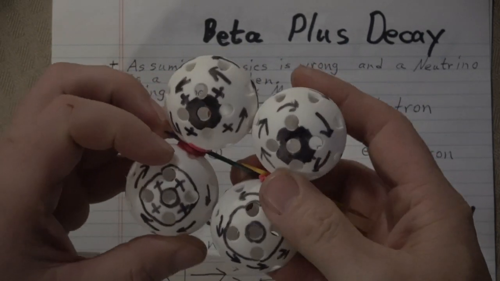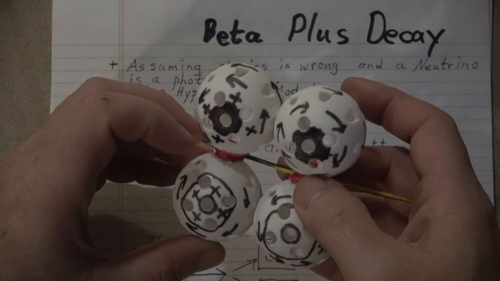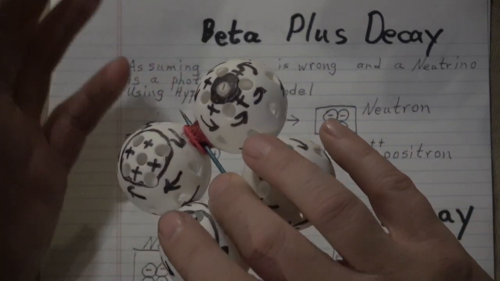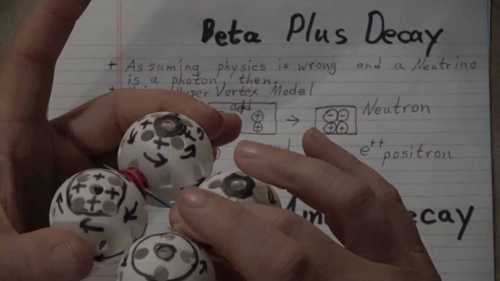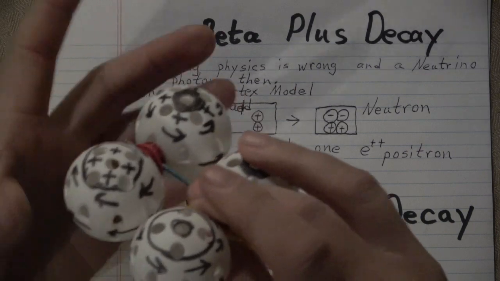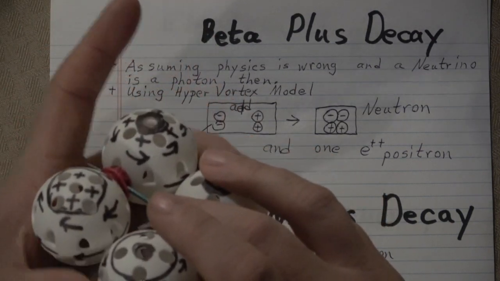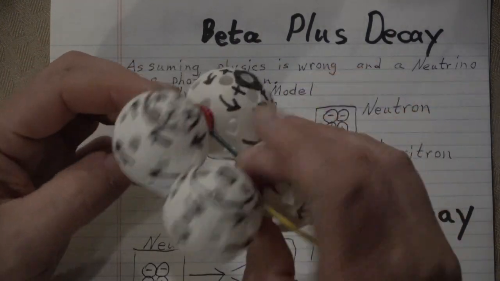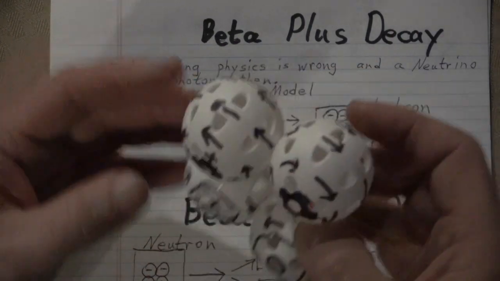So these four spins, these four vortexes, would hold themselves together. They would be spinning in this direction. Now the spins would be different because an electron has a lower energy, lower mass than the proton does. So as soon as these connect, they're going to change energies, and they'll have a different spin rate.